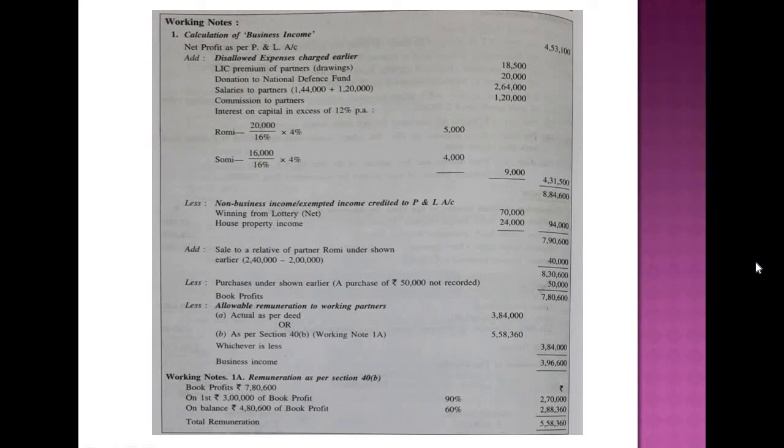Then you have to calculate the point B. As per section 40B, whichever is less, you have to take that. Then you can see from working note 1A, remuneration as per section 40B. First of all, let me remind you again, since the book profit is more than rupees 3 lakhs, to calculate remuneration under section 40B, first of all, you have to take 90% of the first rupees 3 lakhs. So 90% of 3 lakhs will get 2,70,000.